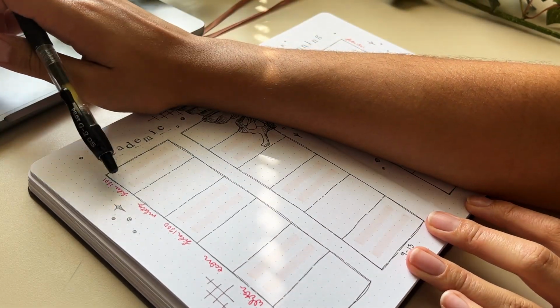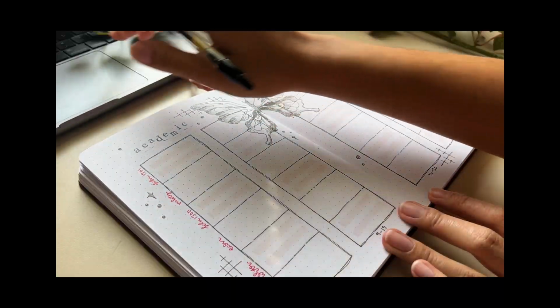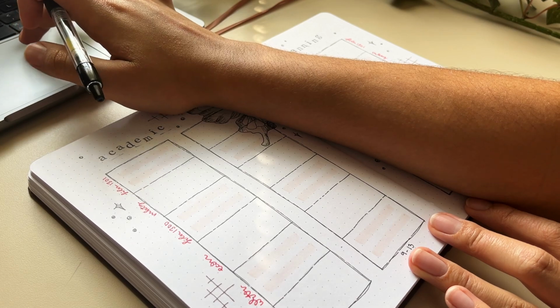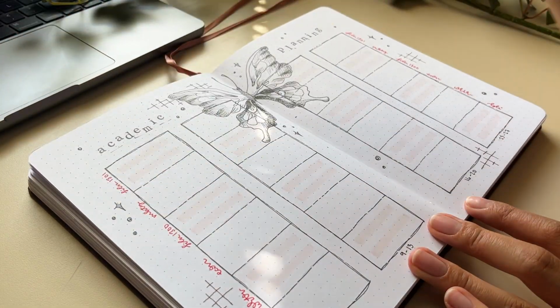Basically, I'm just going to pull up my syllabi on the computer over here. You kind of can't see it, it's out of frame, but you don't really need to see it. And I'm going to go down the line looking at anything that's due and writing those in each of the boxes here.